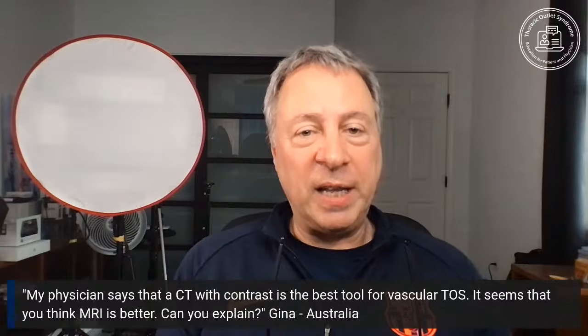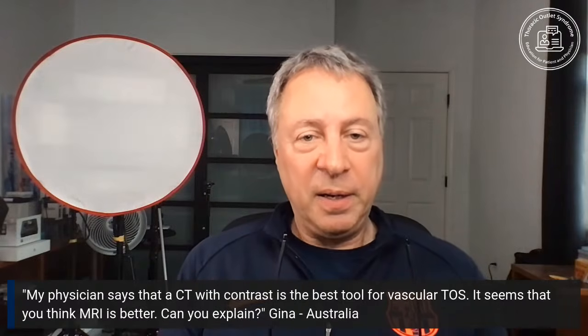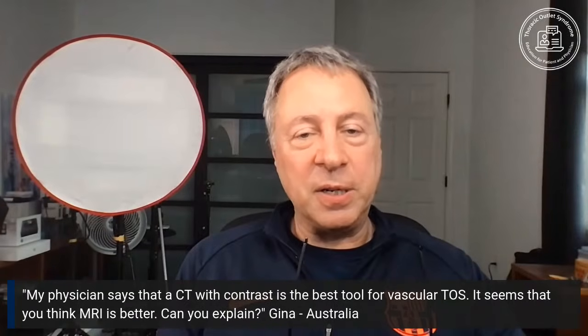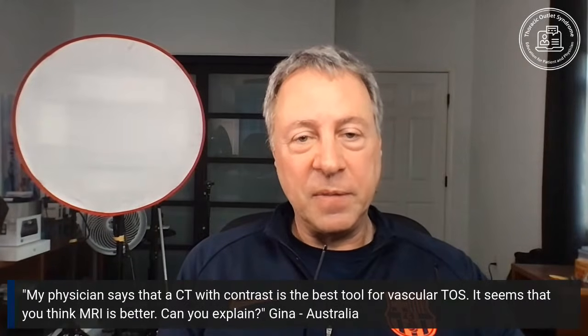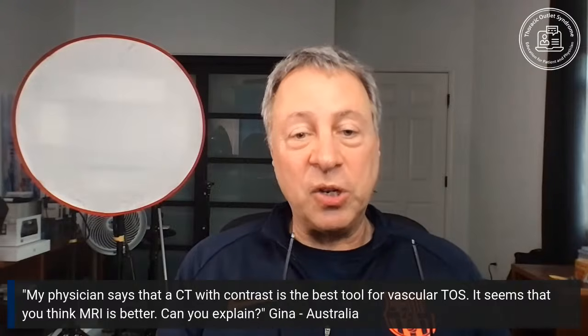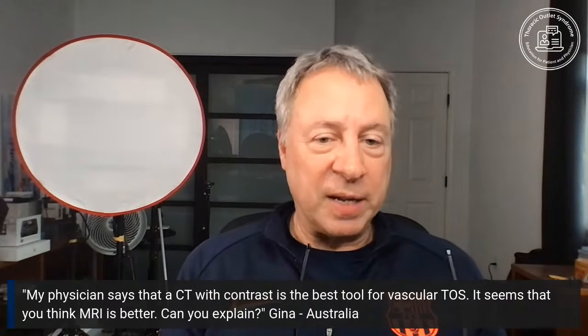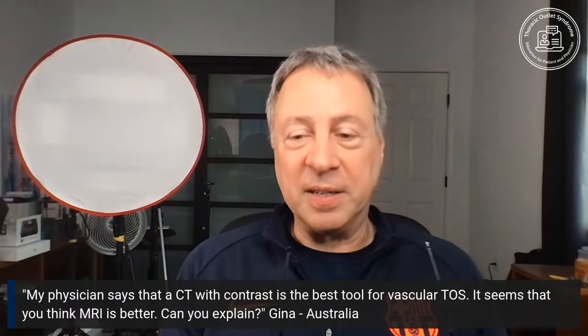So if I see a scalene muscle that is too big, I can see if it's pressing on the artery or not. That would not be easy to see on a CAT scan. All right, so it's a little bit of a complex question. I appreciate that, and I hope I gave you an answer that makes sense. You can ask further if I didn't.